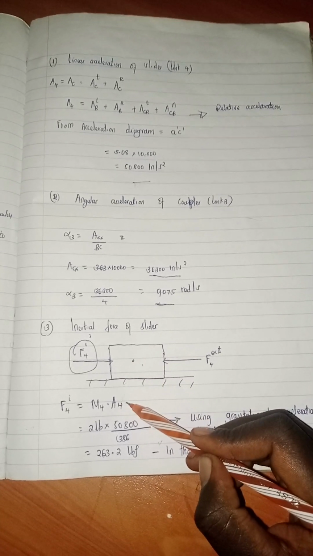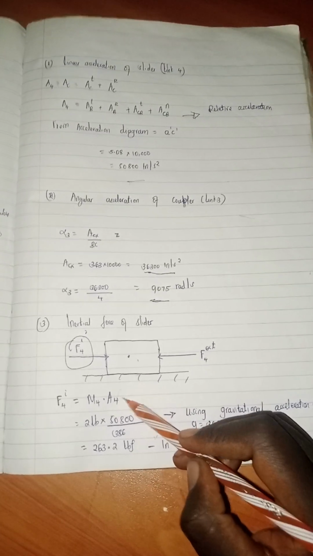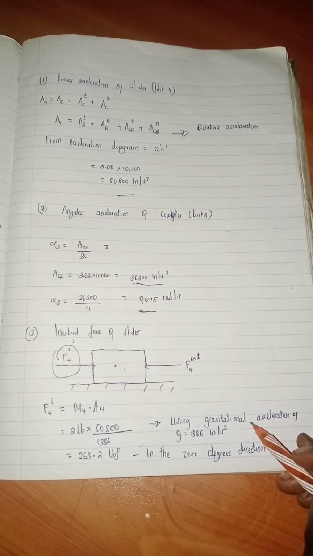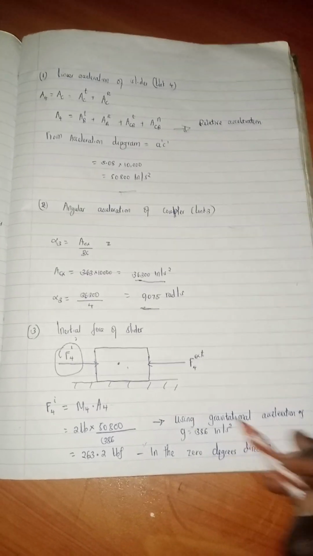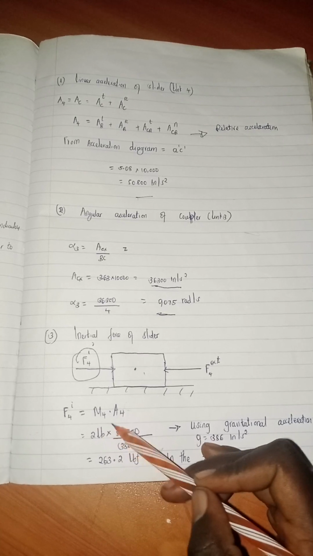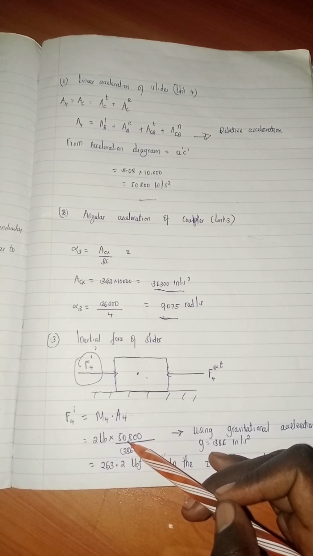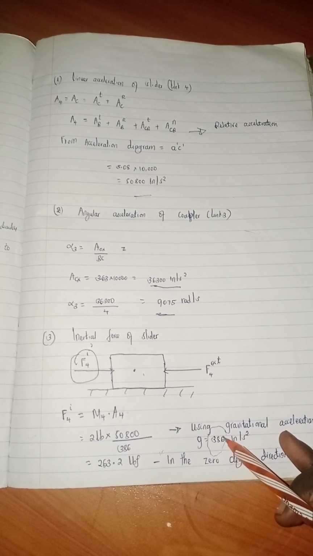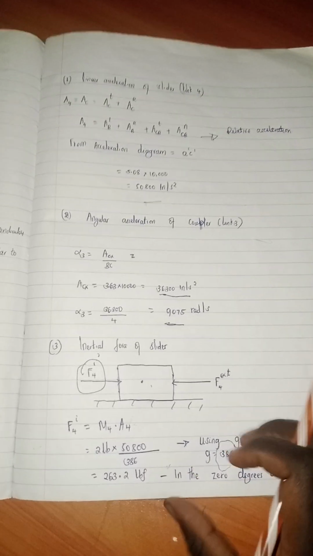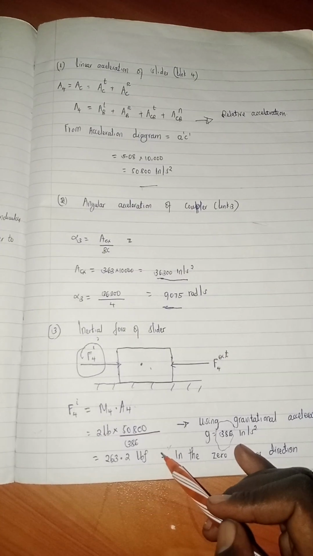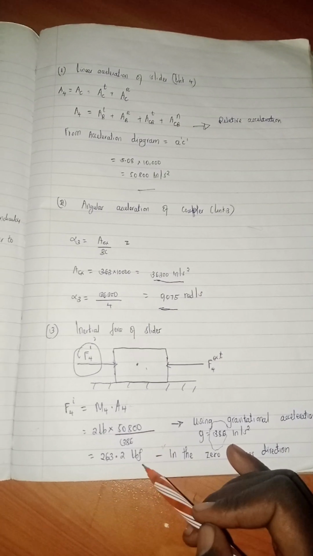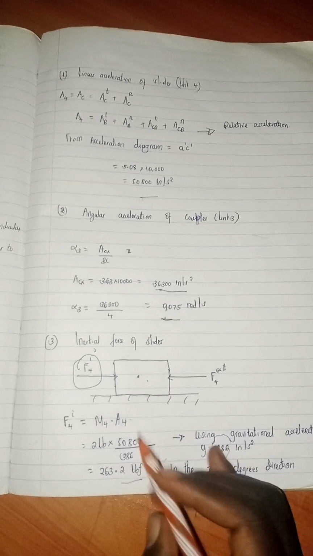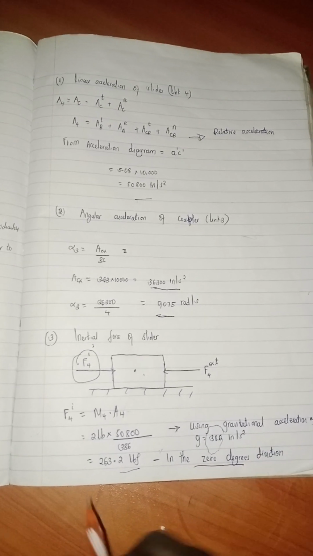Using the gravitational acceleration g to be 386 inches per second squared, the inertial force will be the weight of the slider times the linear acceleration of the slider divided by g. If you do this, you'll find the inertial force to be 263.2, acting in the 0 degrees direction.